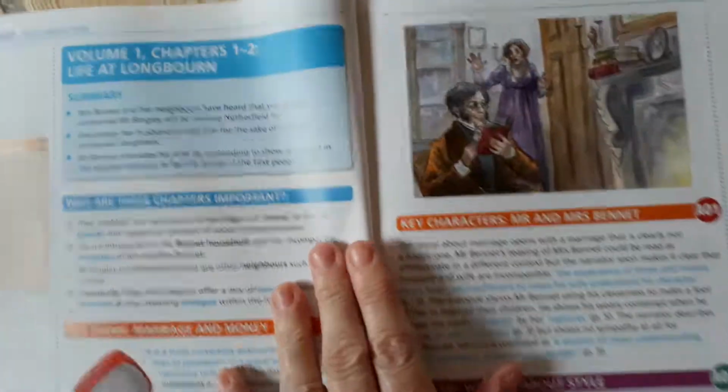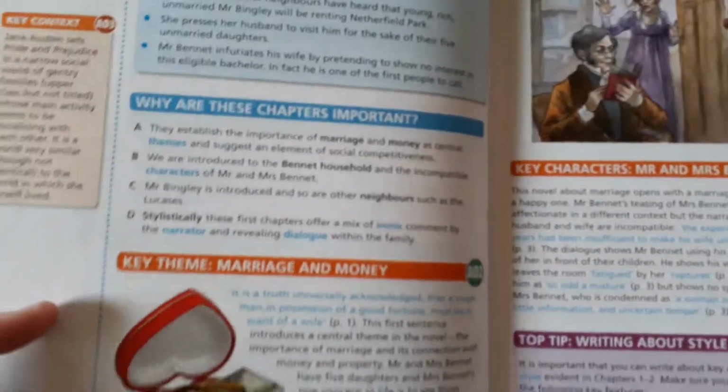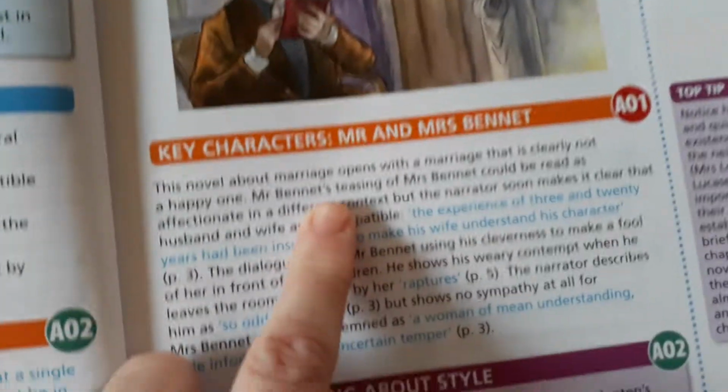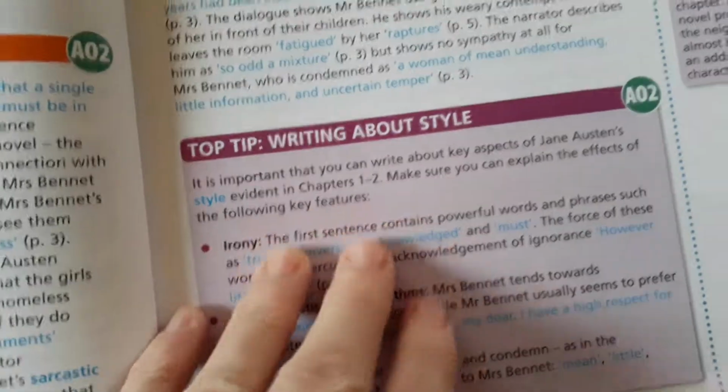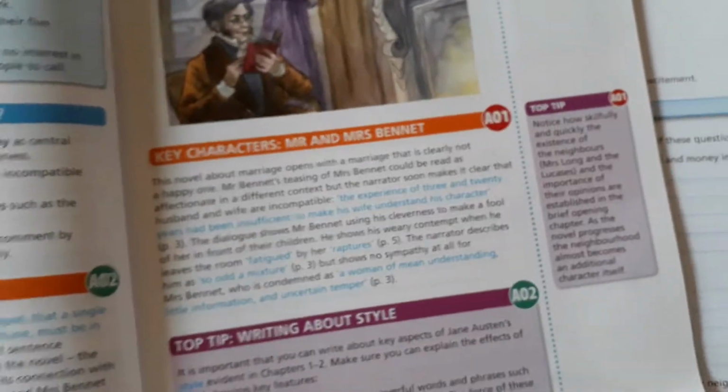Here's the first part, volume 1, chapter 1, and it gives you an outline again of everything. Stuff you should be reading, key themes about marriage and money, key characters, and a top tip on writing about style. They can even read that before they start this one over here. There are also top tips in the box and some key context there.